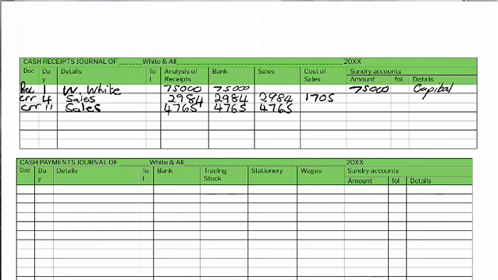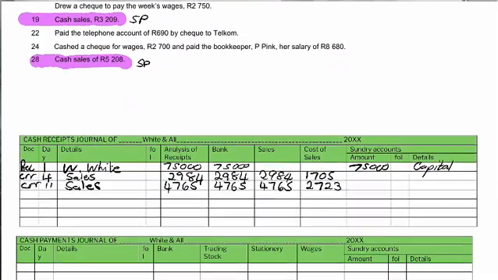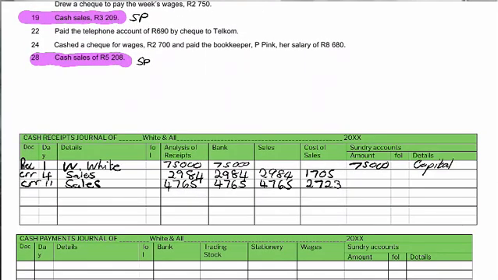Shimene, can I have an answer, please? 2,723. Is everyone happy with that? Did anyone else get something different? Okay, 2,723 Rand on the cost of sales, and that is us done on the 11th. Our next CRJ transaction happened on the 19th. We had cash sales of 3,209 Rand on the 19th.